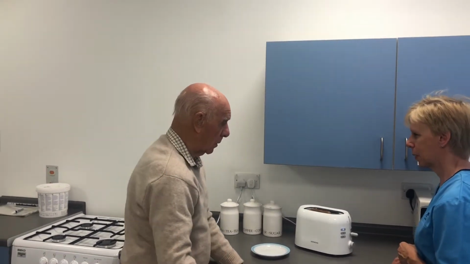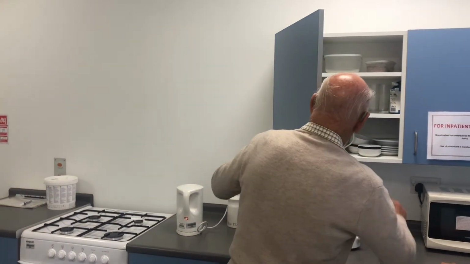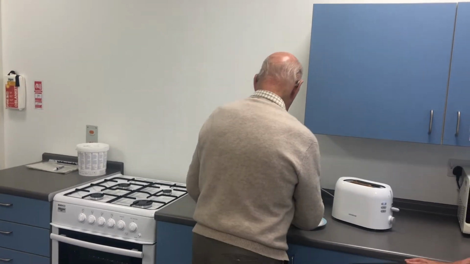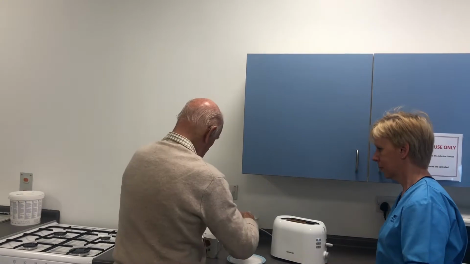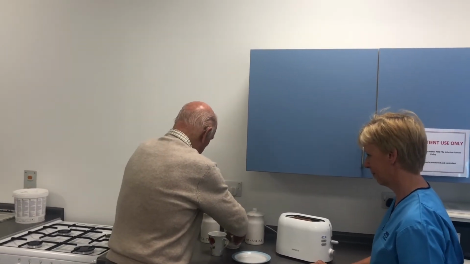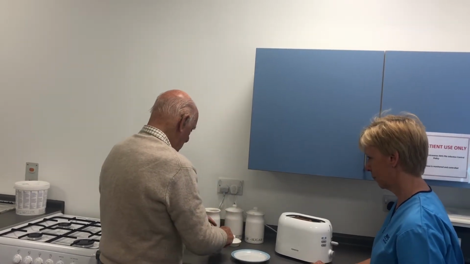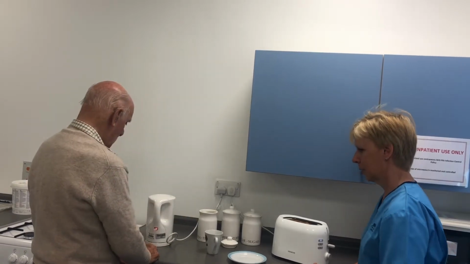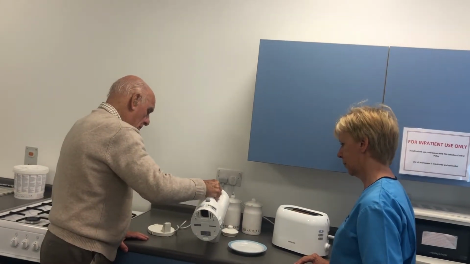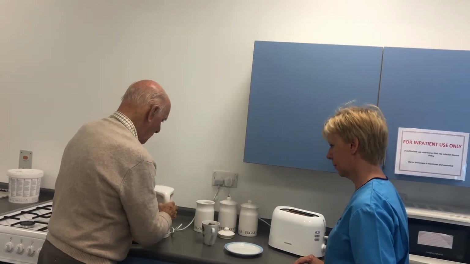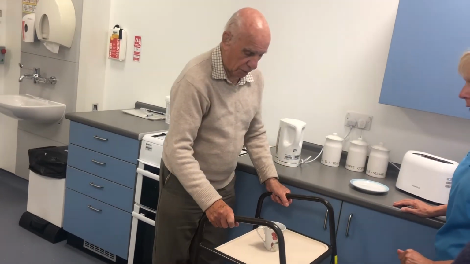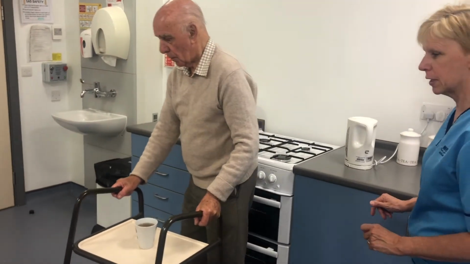If using a rollator, we may assess them with a kitchen trolley. Finally, we are assessing cognition, their memory, sequencing and problem-solving abilities. The OT has orientated the patient to the kitchen and is aware that the kitchen is unfamiliar to the patient. Overall, we are looking at their safety in carrying out kitchen tasks. Due to fatigue, this gentleman is requiring to take a seat prior to finishing the task.